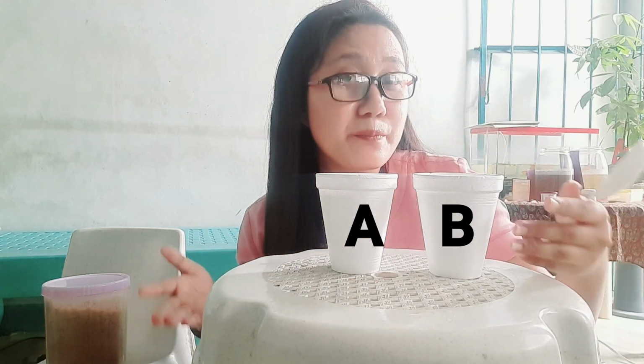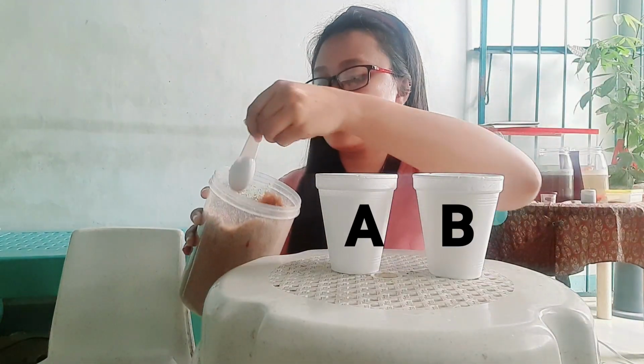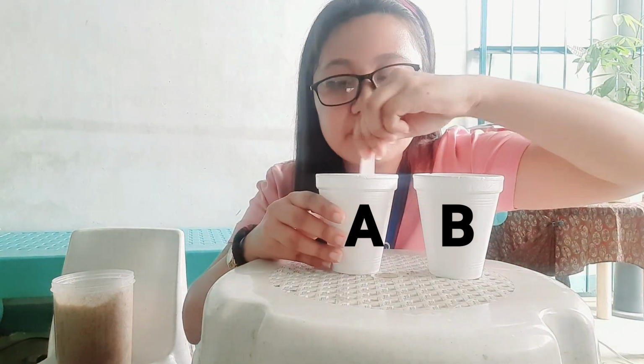So the first step is, of course, you have to prepare 2 cups. So dapat pantay sila. And then if you have your pen, you label this cup A, and then this one is cup B. So what we're going to do is to put 1 tablespoon of sugar for each cup. And then, hahaluin natin siya.